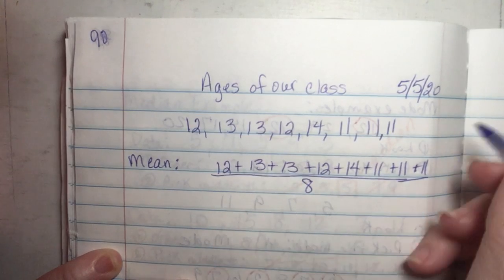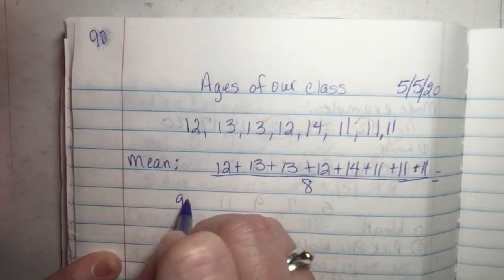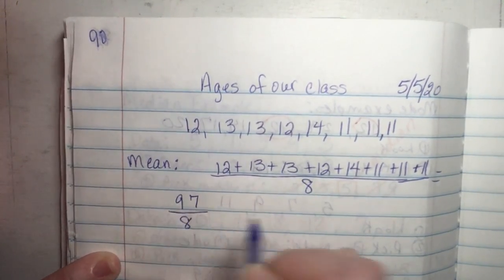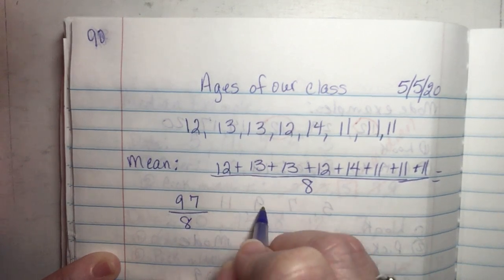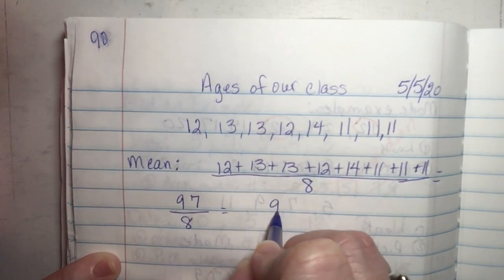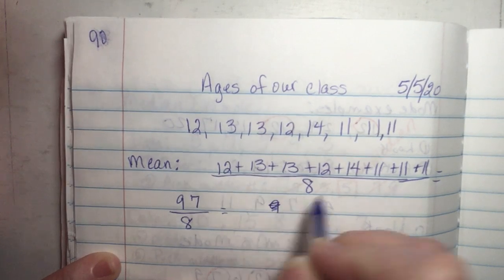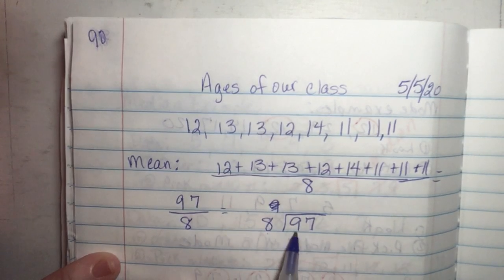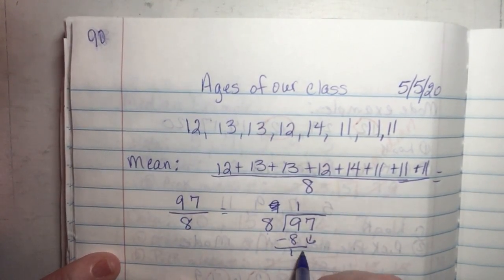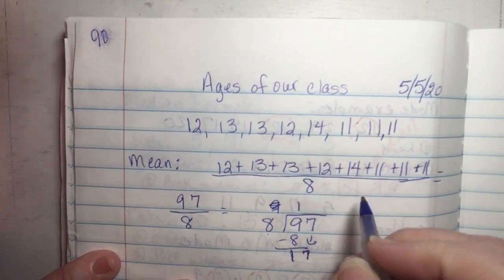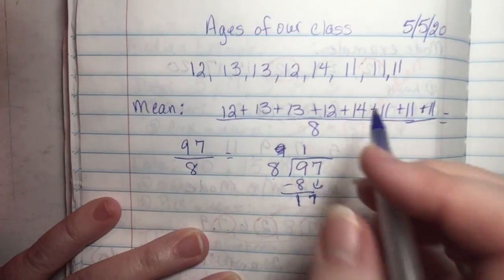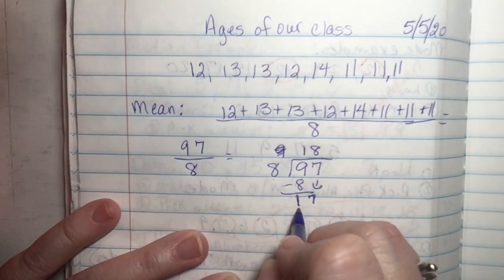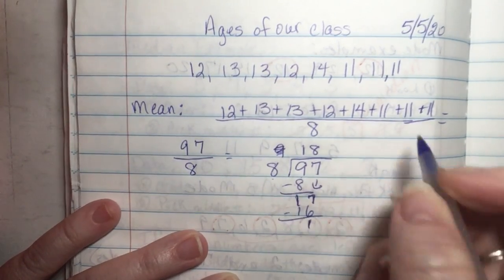So that's going to equal 97 divided by 8. So 8 goes into 9 once. 8 goes into 17 8 times. 16.